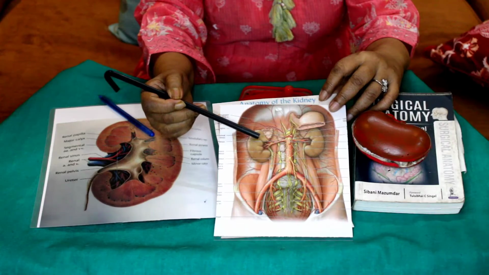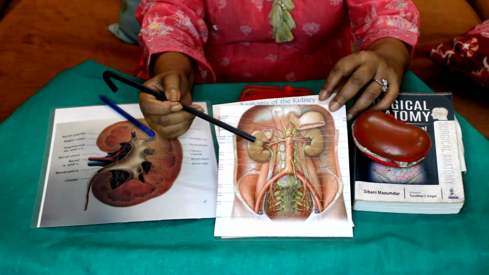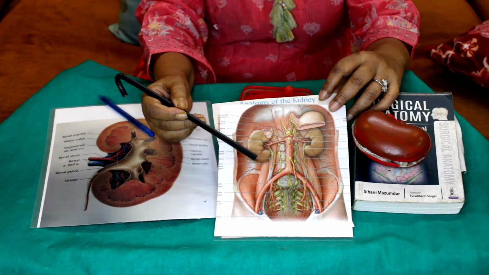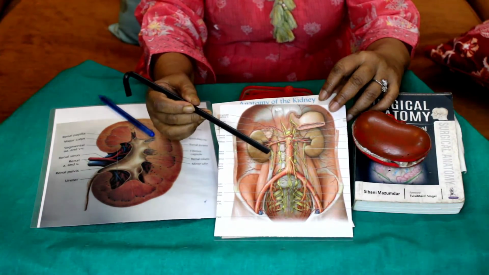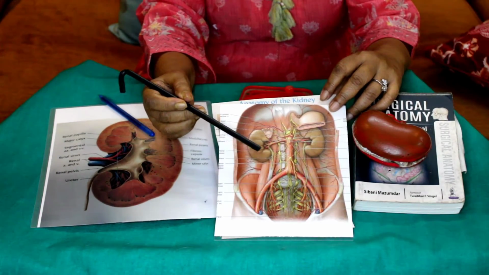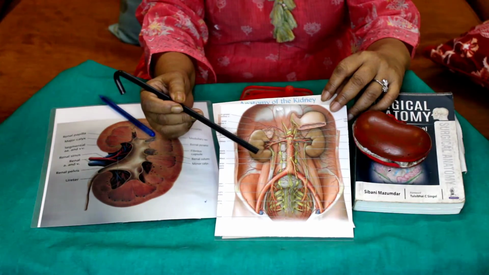Now most of the upper part in the lateral aspect is covered by the liver. In the lower part, it is related laterally with the right colic flexure and medially with the coils of the small intestine, particularly the jejunum. So this is the right-sided relation.